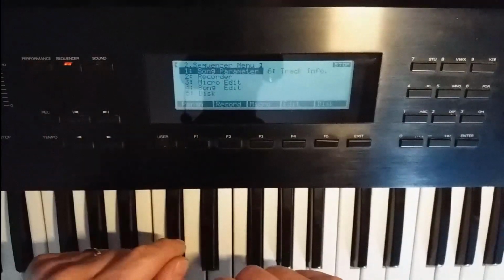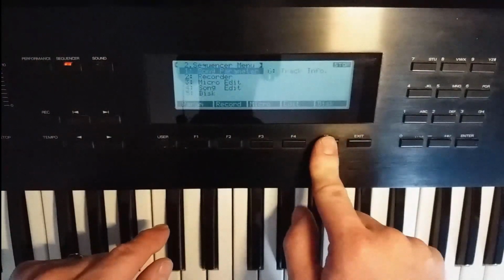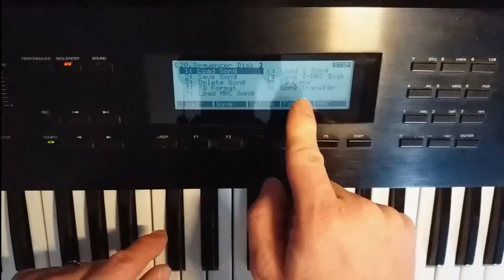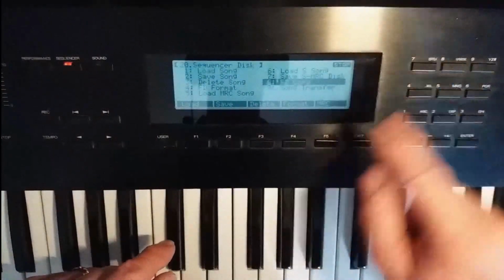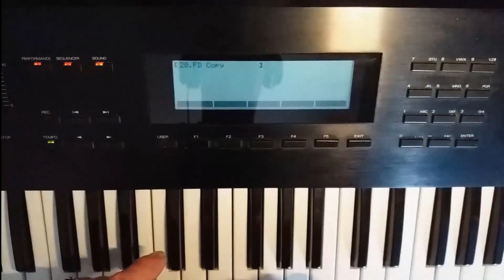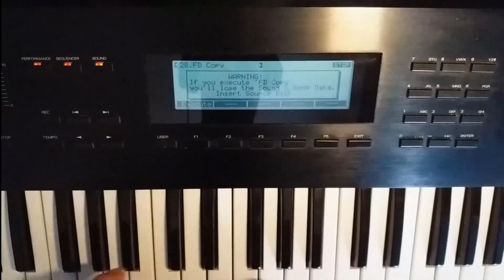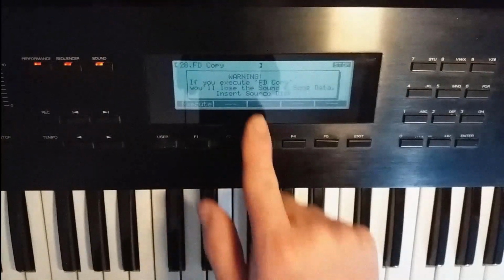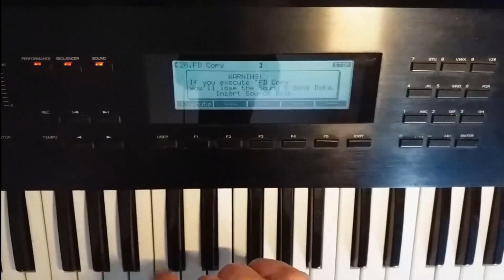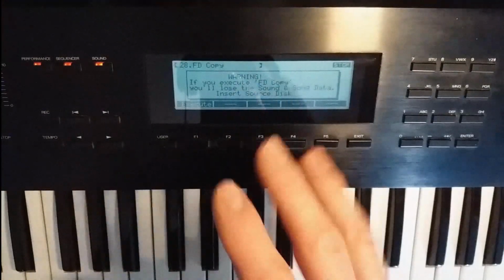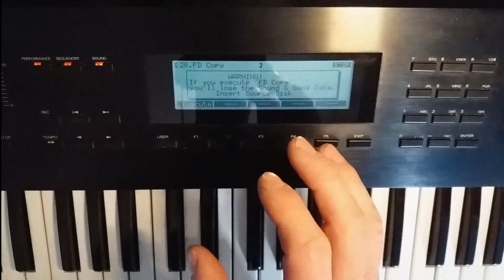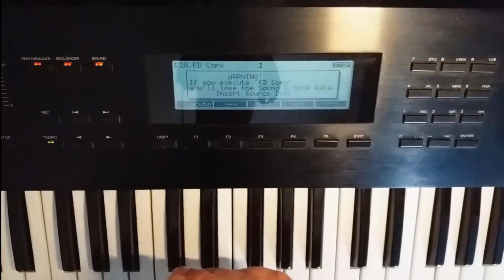So if you hit sequencer, then press F5 for disk, and then we want to make a floppy disk copy. So if we press 8 on the keypad and enter, it will give a warning that if you execute floppy disk copy, you will lose all the sound and song data that you've already got on your workstation, but because we've already powered it on, it doesn't make any difference really.